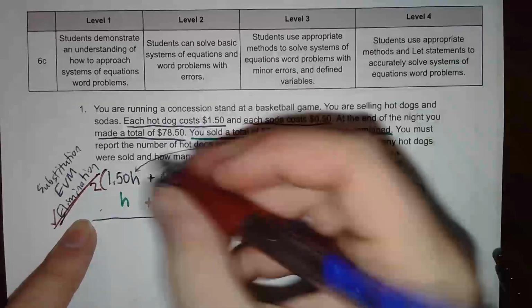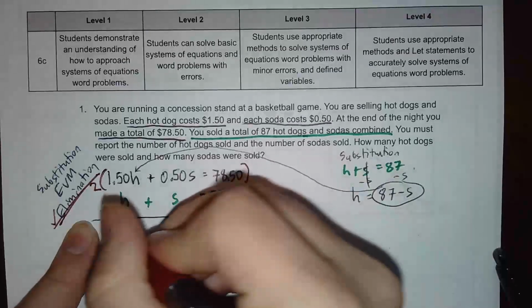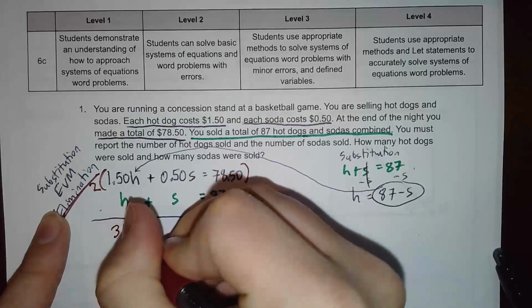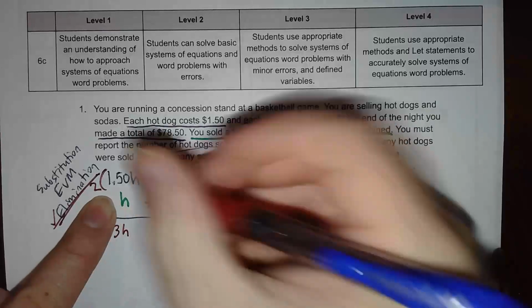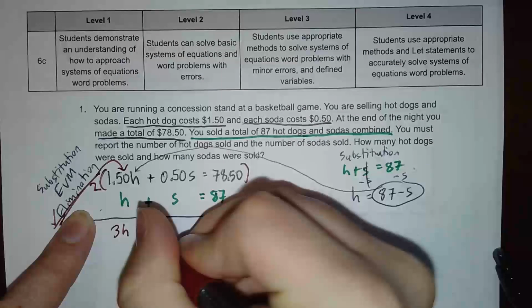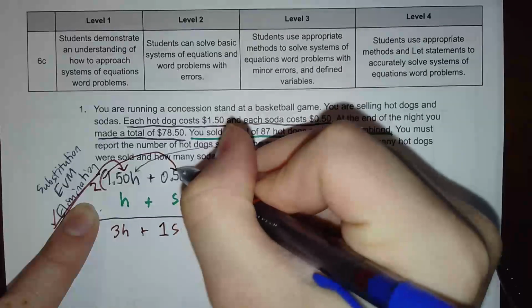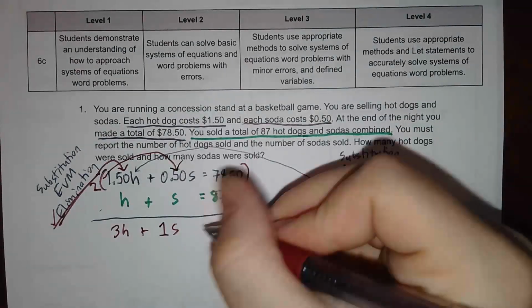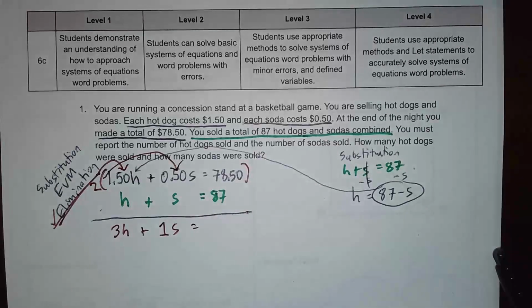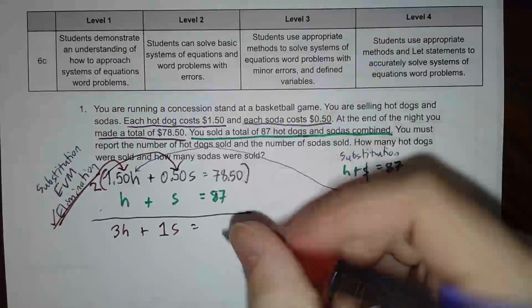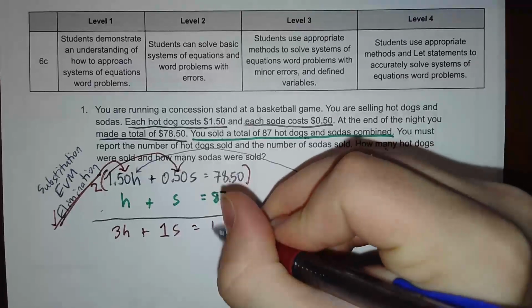So watch this. When I multiply the top by 2, that's going to give me 3h, 2 times 1.50h, plus 1s, when I multiply by 2, 2 times a half is 1s, and 78.5 times 2 is 157.